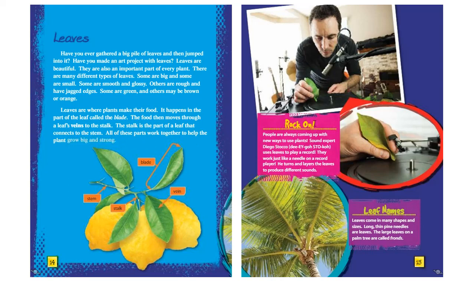So next note, rock on! People are always coming up with new ways to use plants. Sound expert Diego Stacco used leaves to play a record. They work just like a needle on a record player. He turns and layers the leaves to produce different sounds. So very cool. As for leaf names, leaves come in many shapes and sizes. Long, thin pine leaves are needles. The large leaves on a palm tree are called fronds.